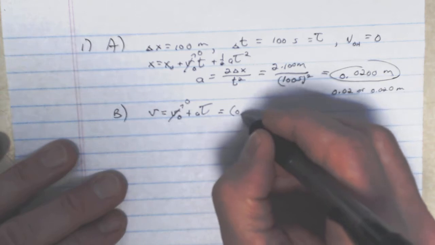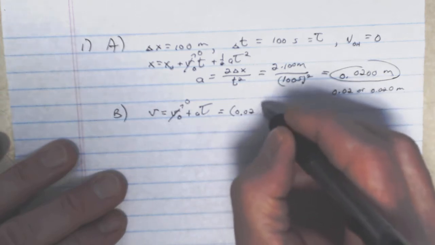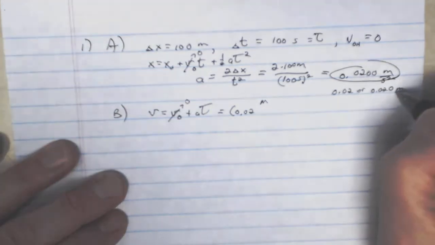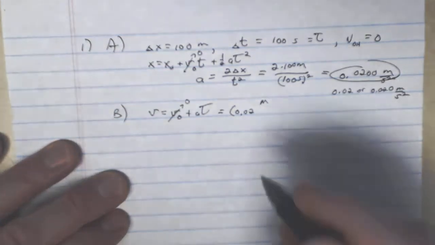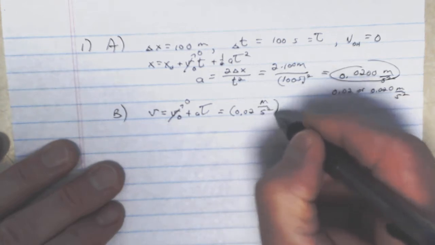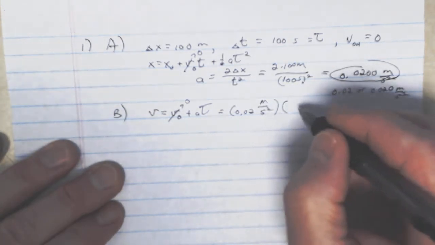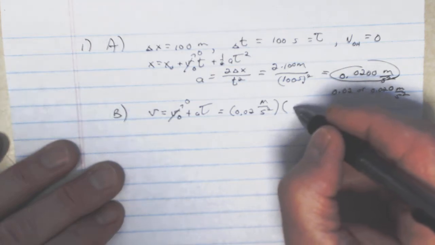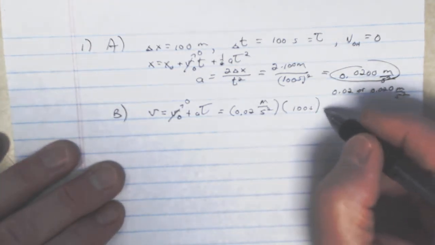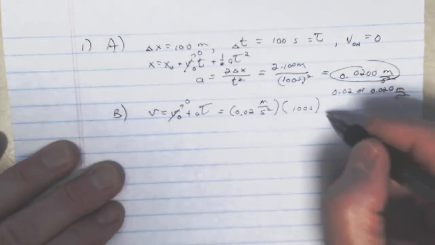Just plug in that acceleration, 0.02 meters per second squared, times the time of this interval of constant acceleration, which is 100 seconds. Again, pull out your calculator if you need to, but really all you have to do is move this decimal point over.